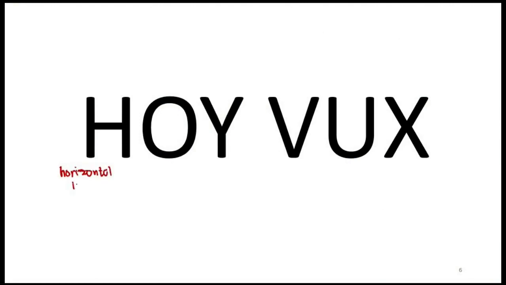So we have here HOY-VUX. H here pertains to a horizontal line similar to this red line you're seeing here. What do we mean by O? It means that the slope or m is equal to 0. We know that all horizontal lines have a slope of 0.